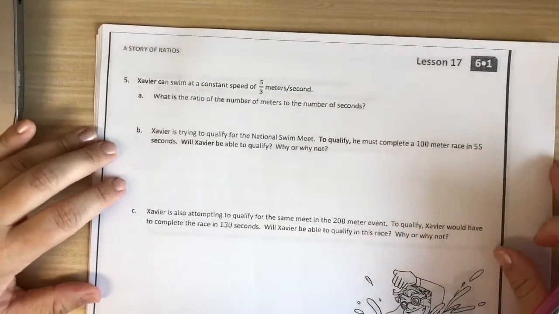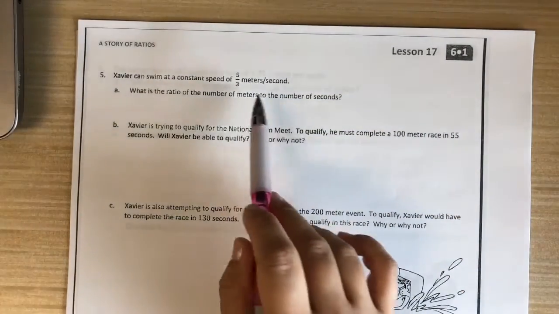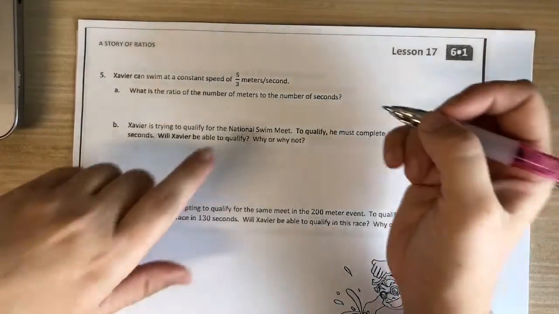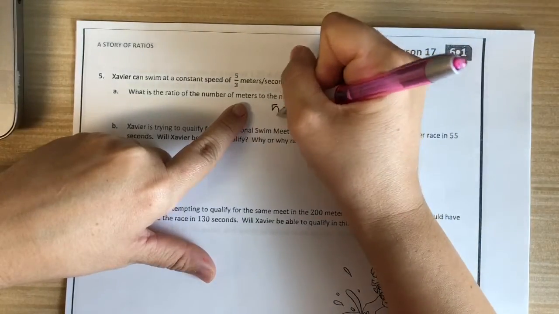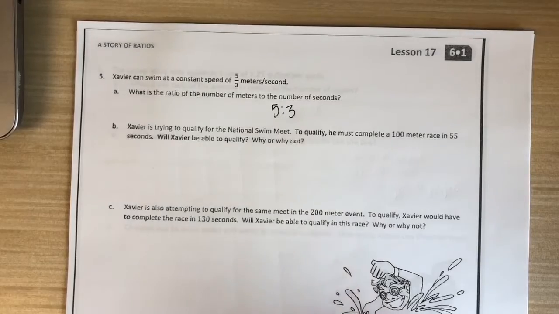Xavier can swim at a constant speed of 5 thirds meters per second. So 5 meters in 3 seconds. What is the ratio of the number of meters to the number of seconds? 5 to 3. Xavier is trying to qualify for the national swim meet. To qualify, he must complete a 100-meter race in 55 seconds. Will Xavier be able to qualify?